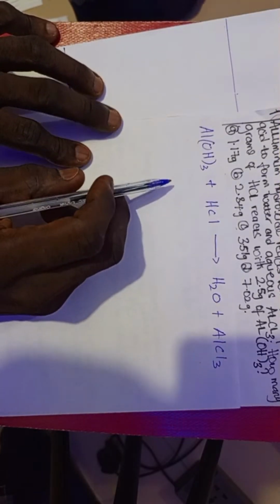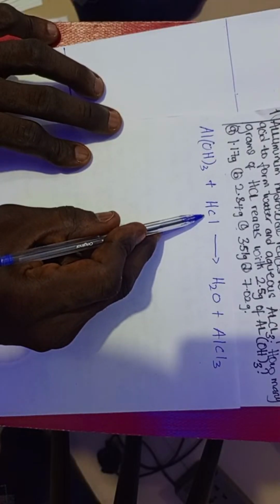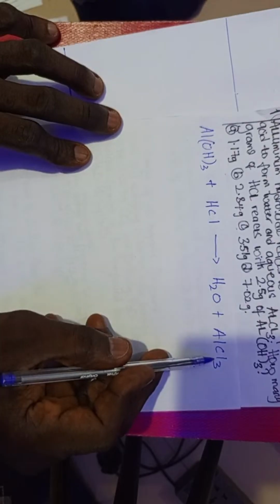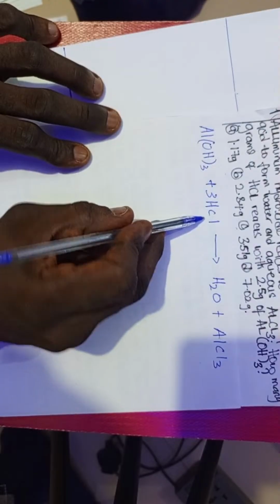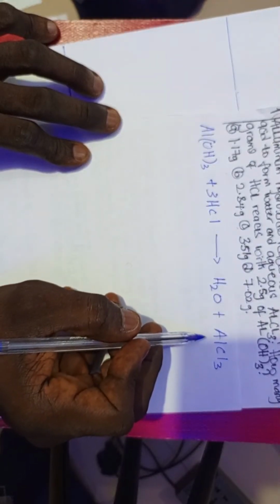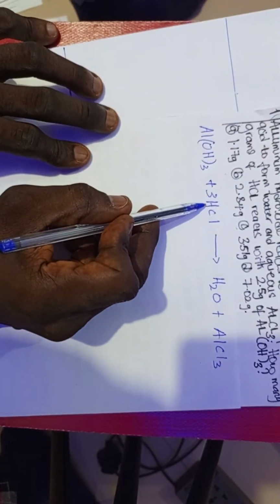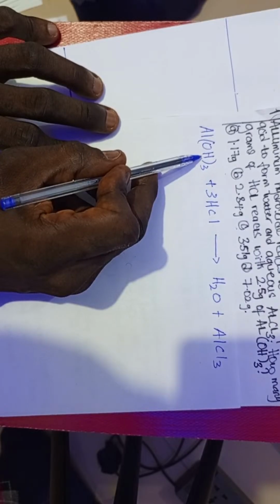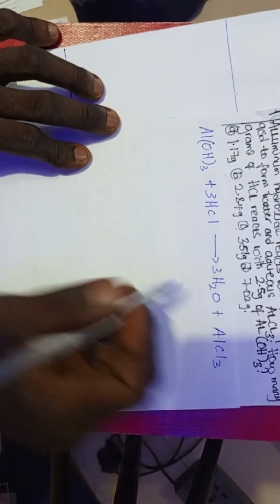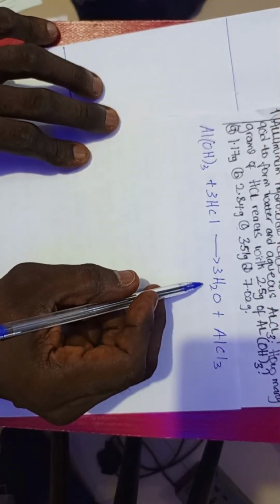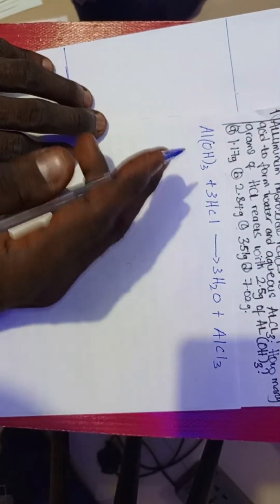To balance this equation, we start with chlorine atoms. We have just one here and 3 on this side, so I put a 3 as a coefficient here, and the 3 balances chlorine on both sides. How many hydrogen atoms are on both sides now? We have 3 atoms of hydrogen here plus this 3, making it 6. On this side we have 2, so putting a 3 here makes it 6. On this side we have 3, and here we have 3. So we have a balanced chemical equation.